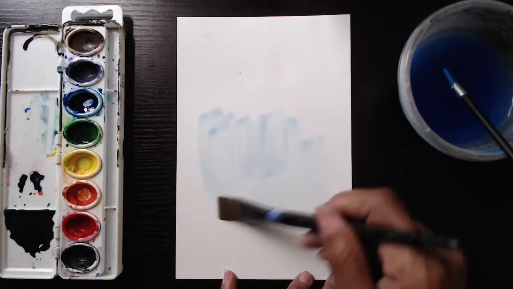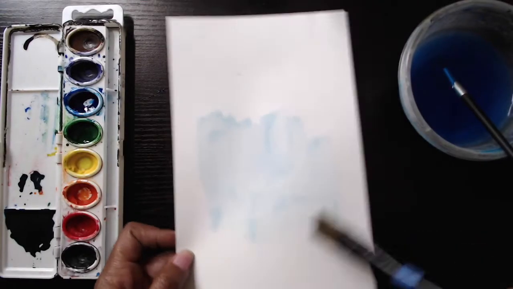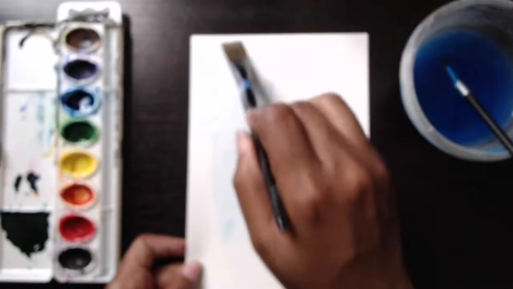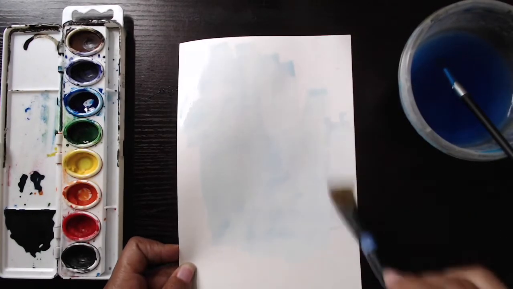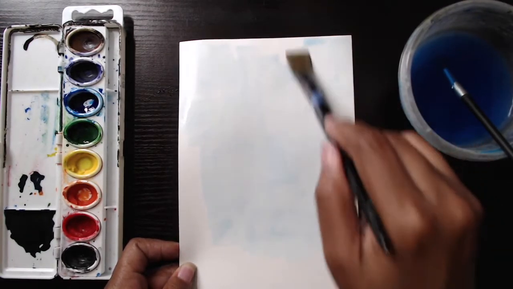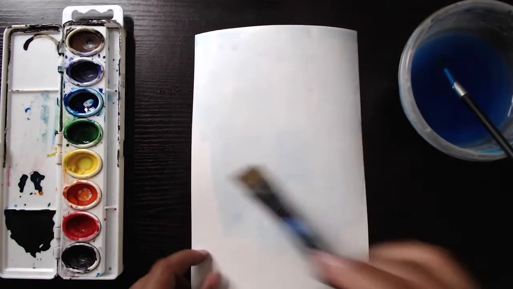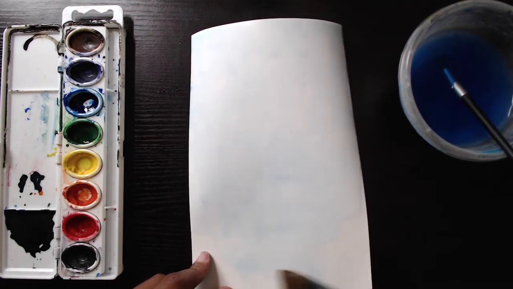And you can start to see how the paper is tinted slightly in a really light blue. And that's okay, because that's what we want. We want a really light blue, as light as we can get it without the paper being white. So I am just taking my brush right out of the water and going directly, and it's almost like painting water on the page.